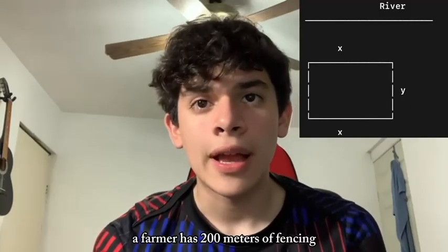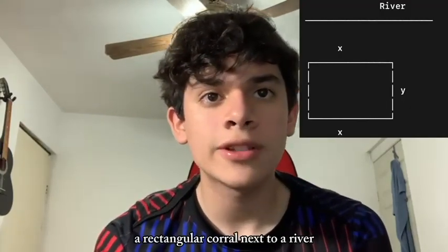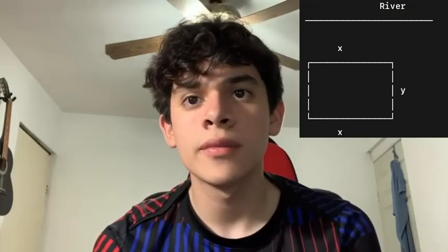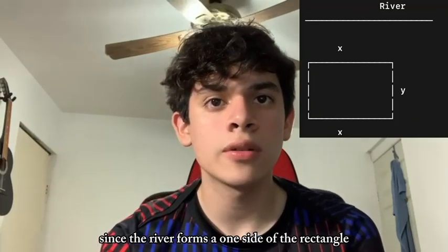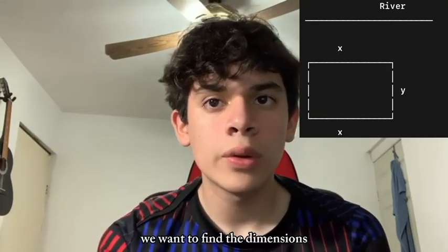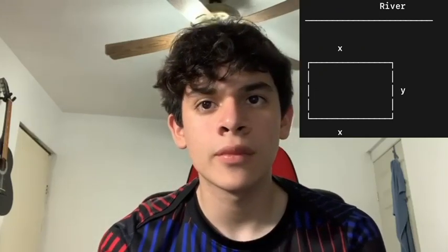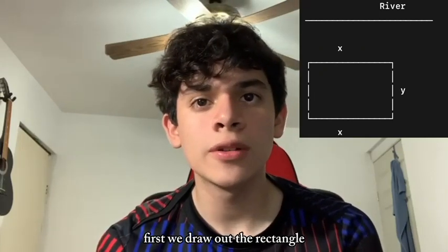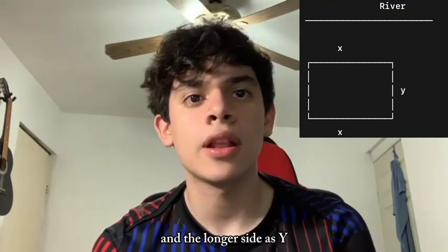A farmer has 200 meters of fencing and wants to build a rectangular corral next to a river. Since the river forms one side of the rectangle, only 3 sides need to be fenced. We want to find the dimensions that will produce the maximum possible area. First, we draw the rectangle and label the 2 shorter sides as x and the longer side as y.